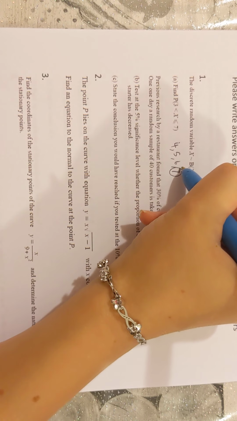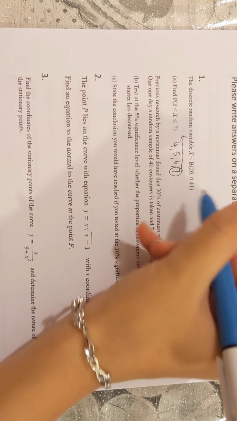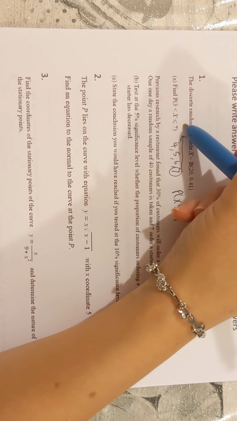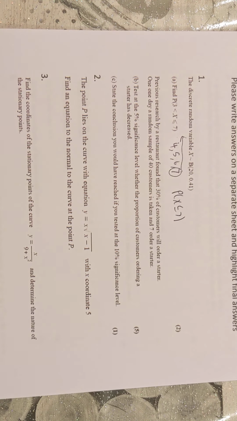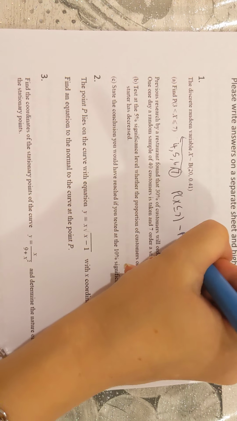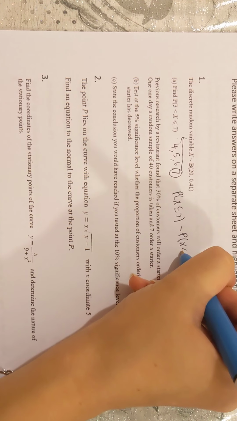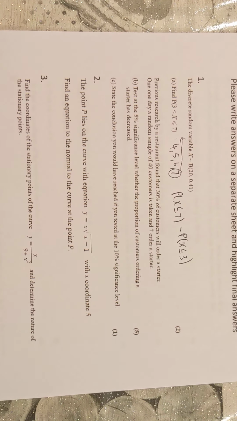So you need to work out the probability that it is less than or equal to 7. But that would also include 3, 2, 1 and 0, which we don't want. So you need to take away the probability of it being 3, 2, 1 and 0, and that would be the probability that it is less than or equal to 3.